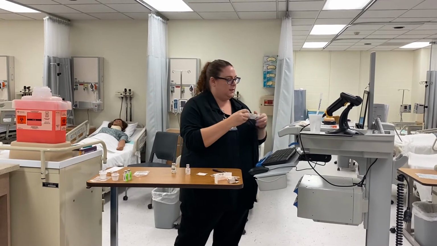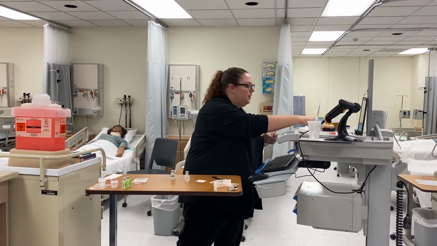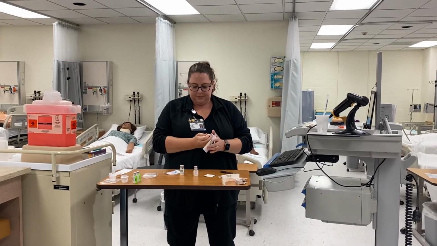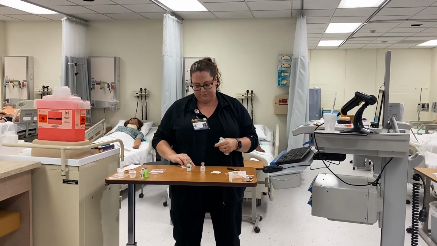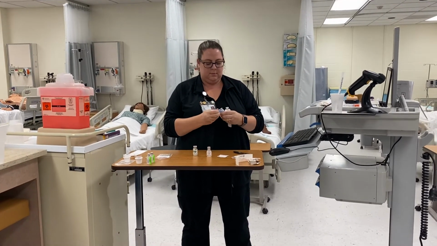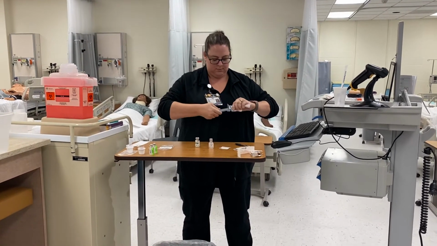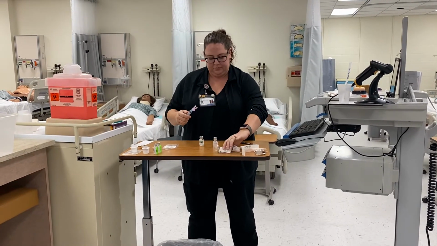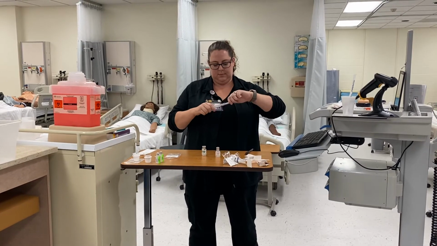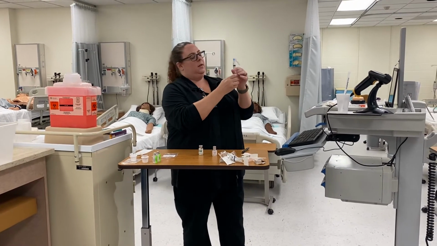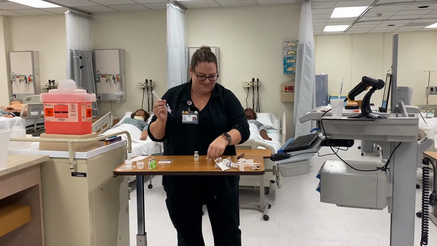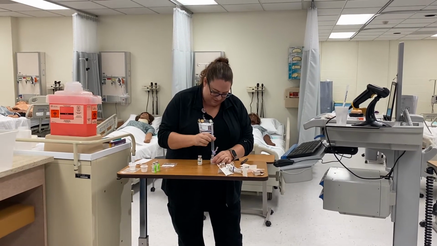Got my 10 milliliter syringe, one of my 1-inch needles, this is 10 milliliters of air into the saline.